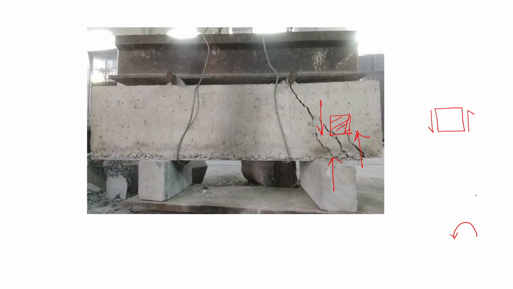That means you can see here, one force is upward, another is downward, so they form an anti-clockwise couple. In order to balance this, a clockwise couple gets formed like this.